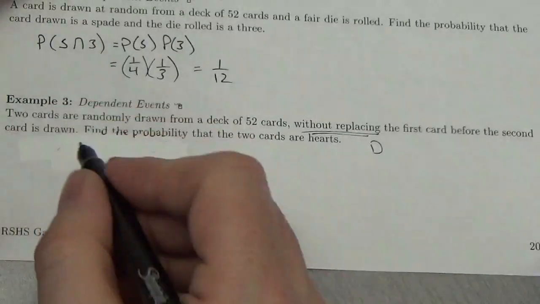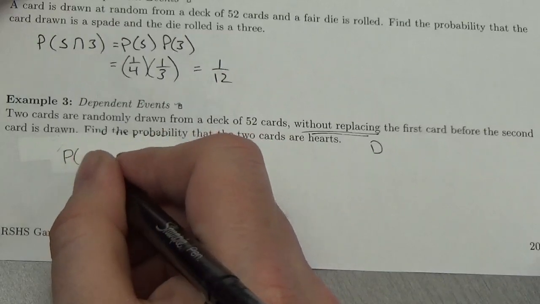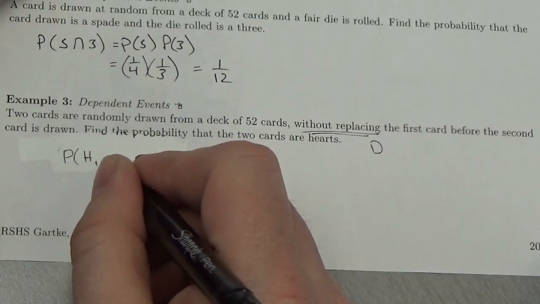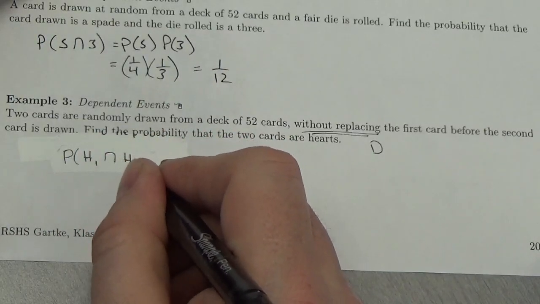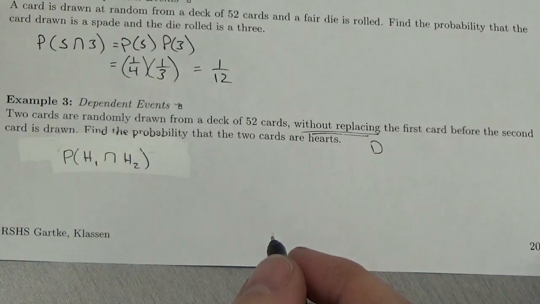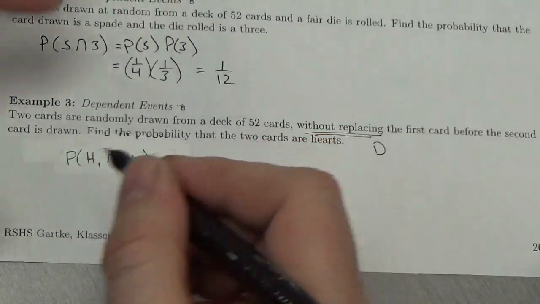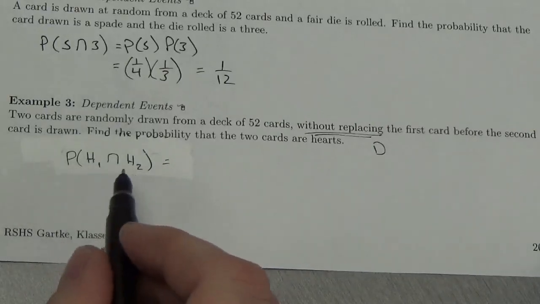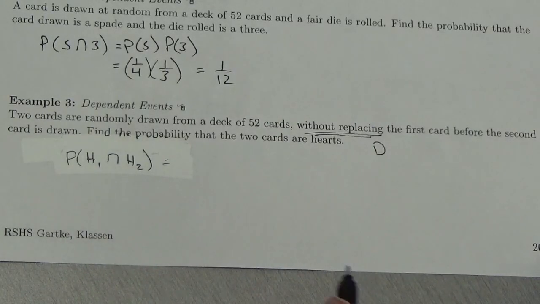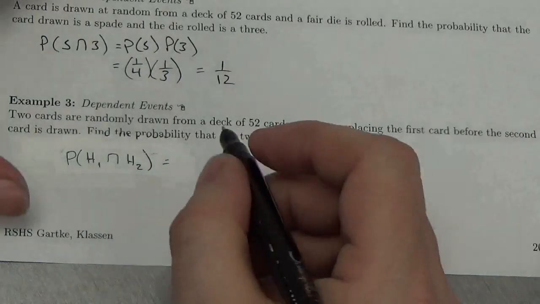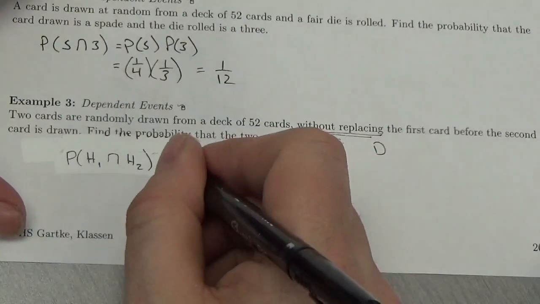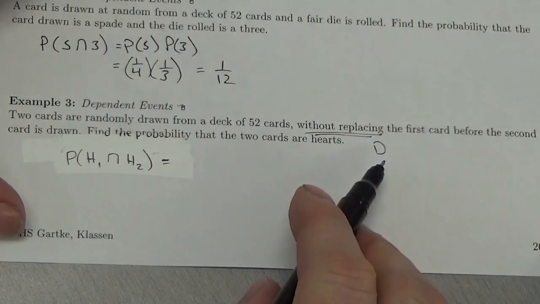So what we're wanting here is the probability that the first card is a heart and the second card is a heart. Now, typically, if these were independent events, we would simply multiply the two probabilities together. The thing is, though, we've already established these are not independent events.